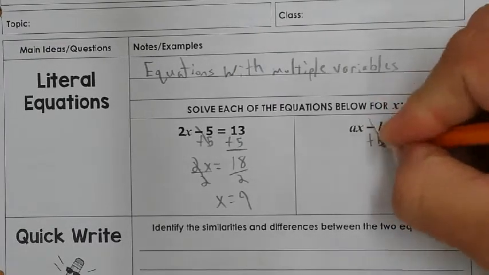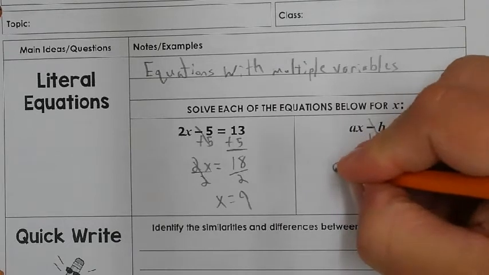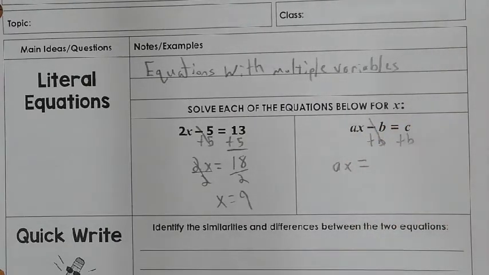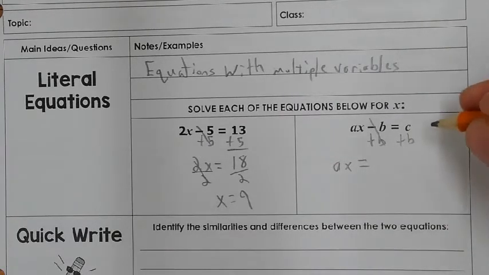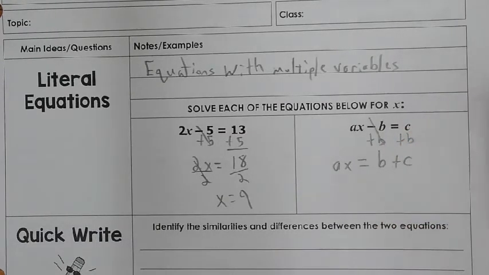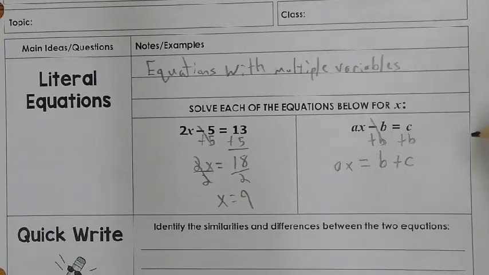Well, we know whenever you do the opposite, that cancels out. So now you're left with ax equals, can we combine b and c? They're not like terms, so you cannot combine them. So you're going to do b plus c. If you think about it, this is actually easier because you don't have to do any math. You don't have to combine, like do 5 plus 2 or whatever. You literally just write down the variables.